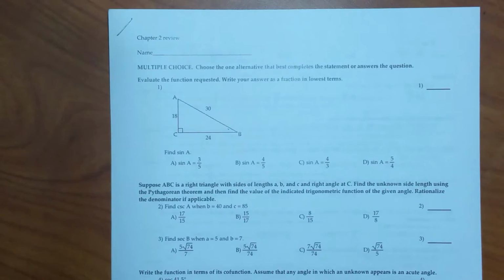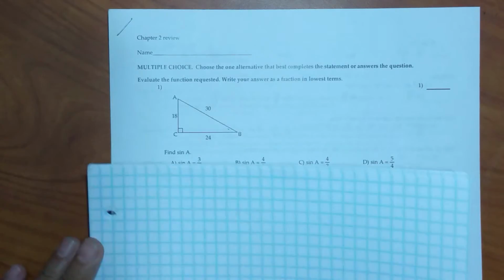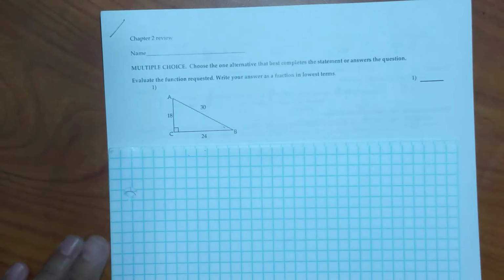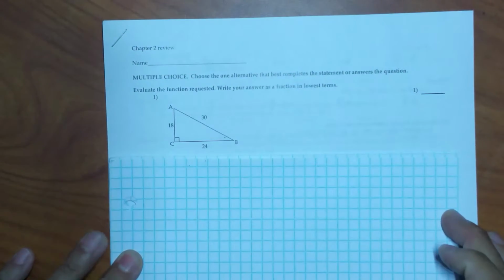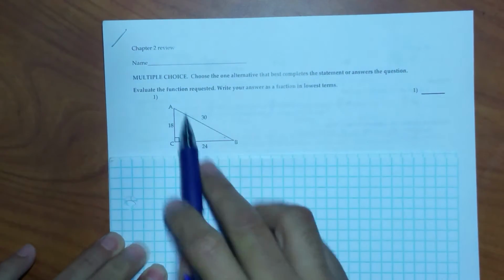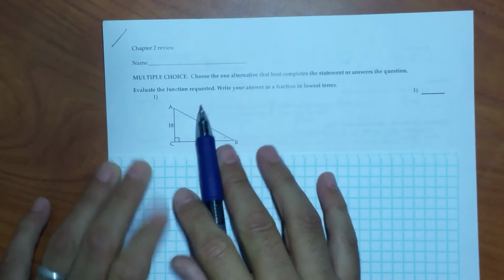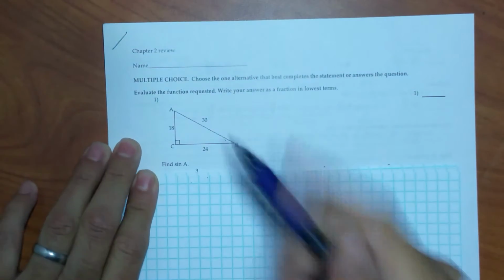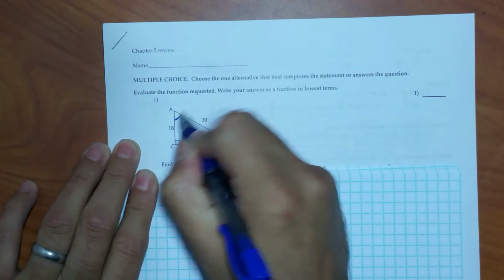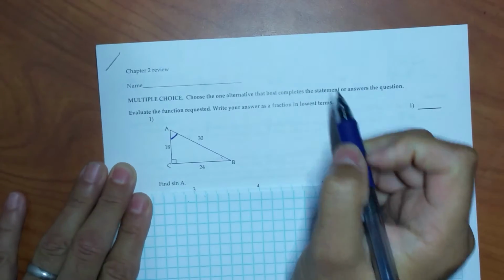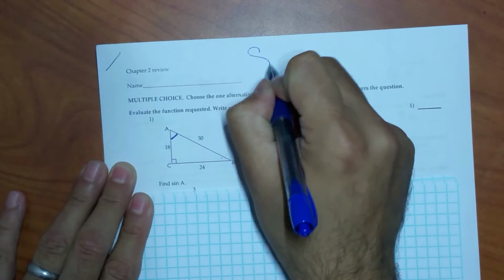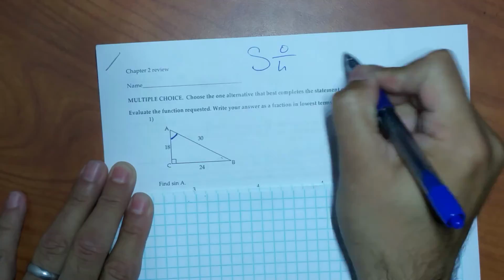All right, so for this one, we're going to go through each number now. If you guys have a question, please speak up. For this, I'm going to start off with sine of A. That means A is my reference angle from right here. So sine is opposite over hypotenuse.